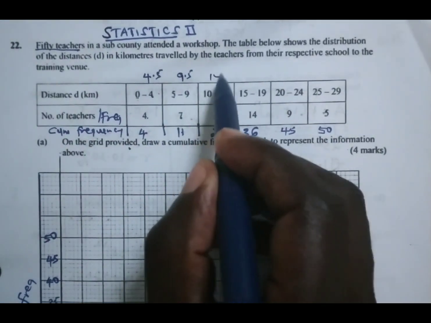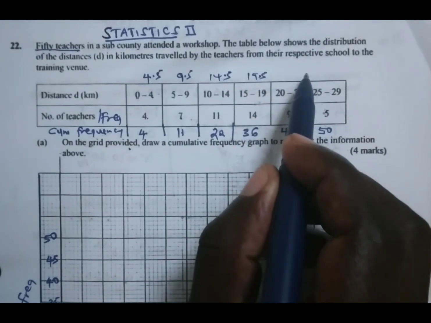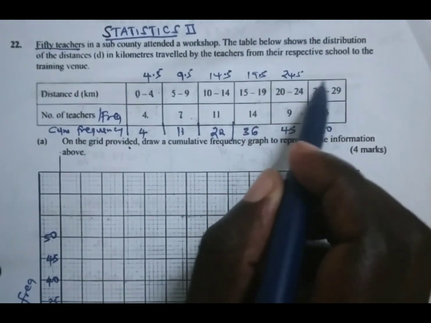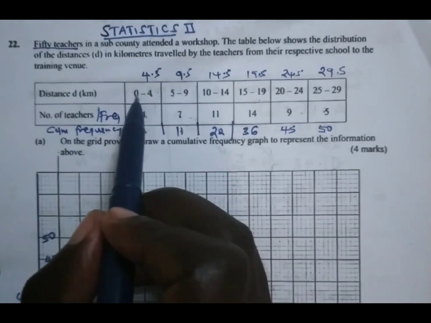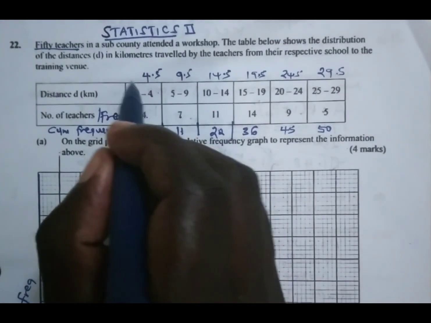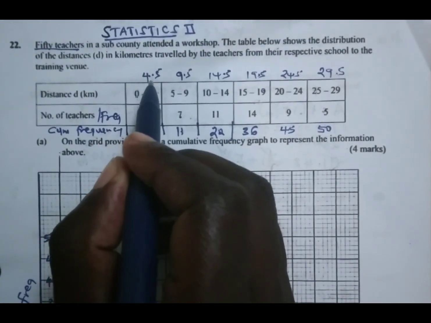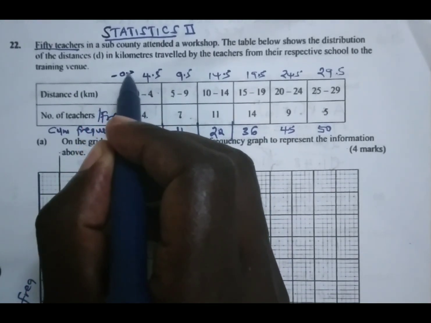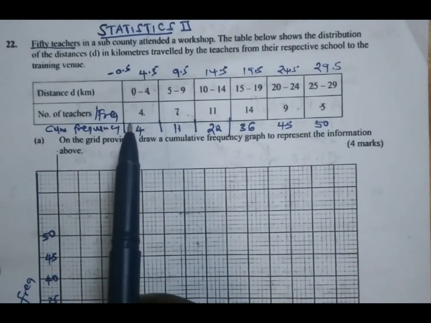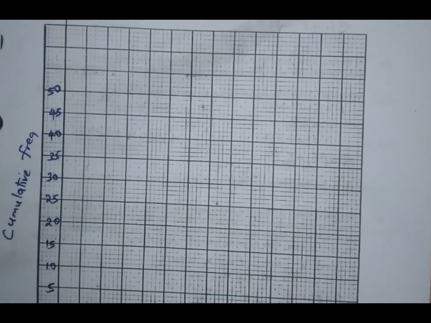Then 14.5, 19.5, 24.5, and lastly 29.5. But for the first class, we take the lower and the upper. The upper is 4.5, and the lower is negative 0.5 respectively.